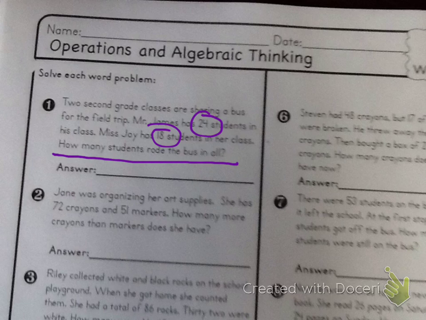B is box the action word. I know in all is an action word. And then E means to evaluate. Think about it. So I'm going to think about in all. Anytime you see that, that tells us to add. In all tells you to add. So we're going to come out to the side. I want you to work through this with me, and you should have done all this on your paper. And we're going to add 24, add 18. Okay?